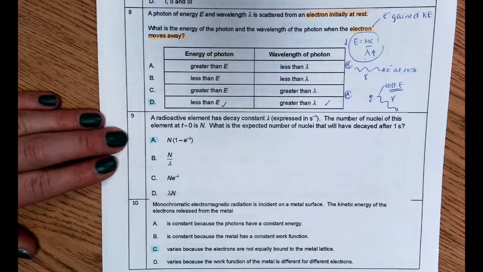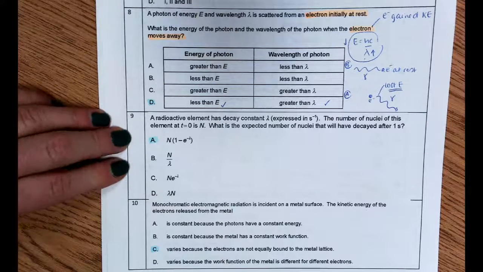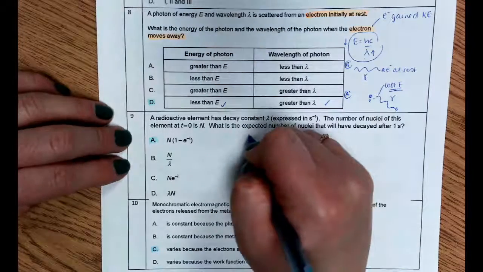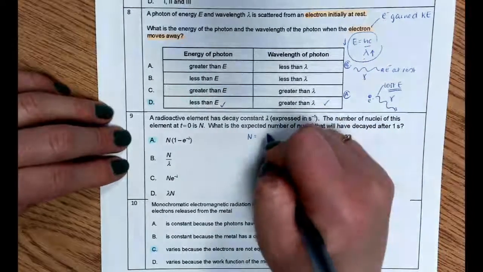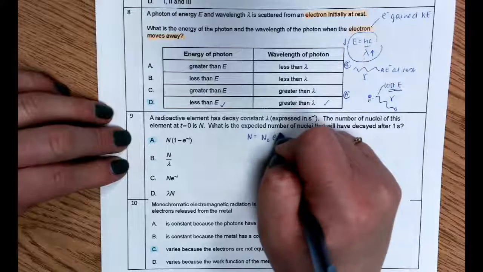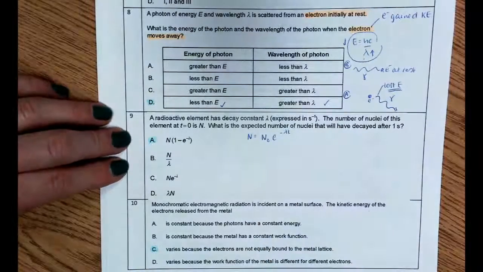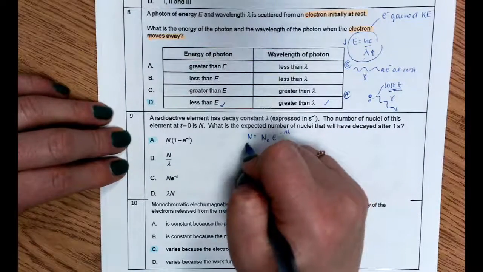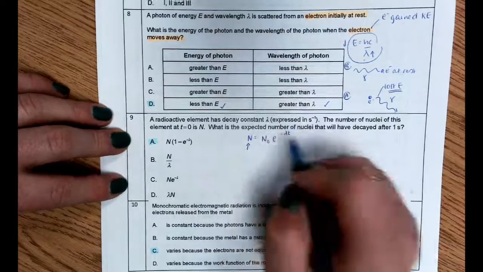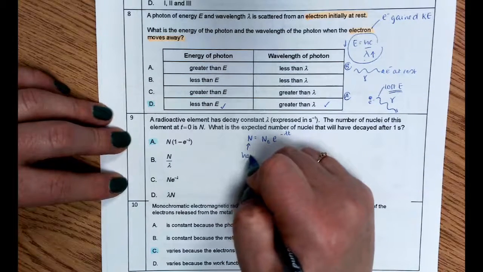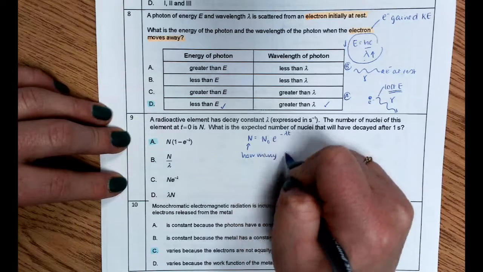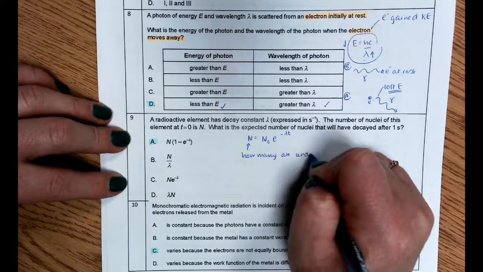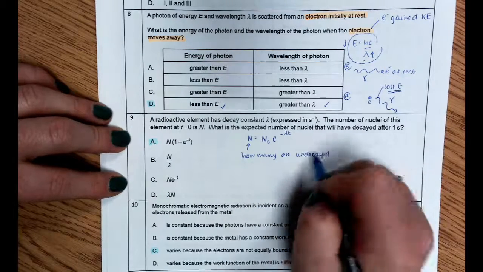So the number that have decayed, which is what we're after, because it's the expected number of nuclei that will have decayed, must be the original number in the sample minus the ones that are undecayed. That's important.